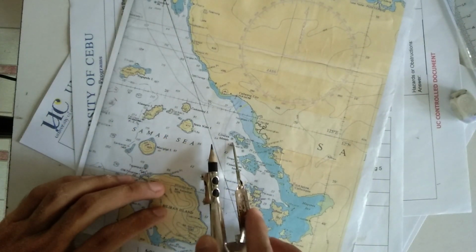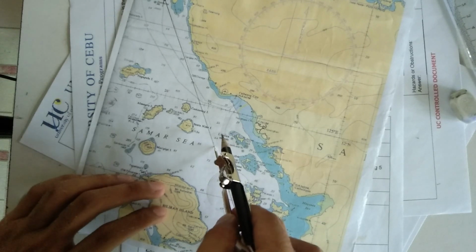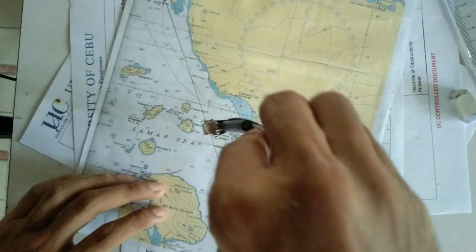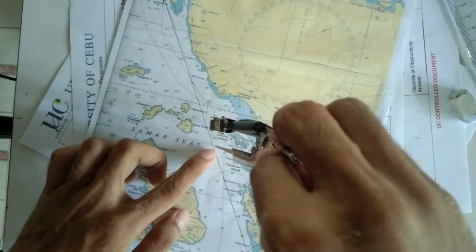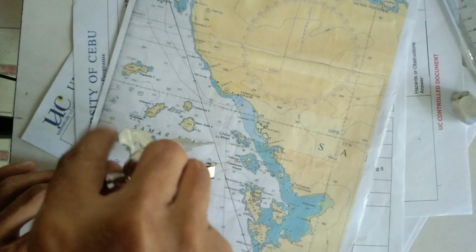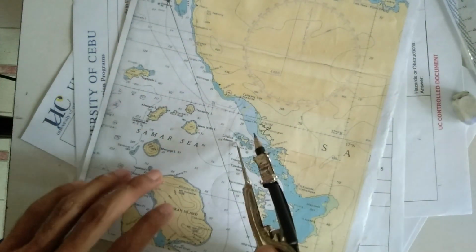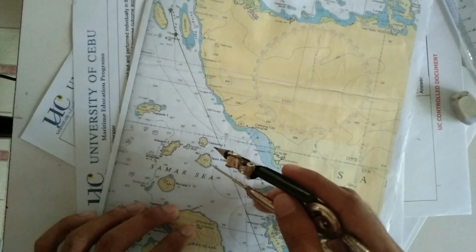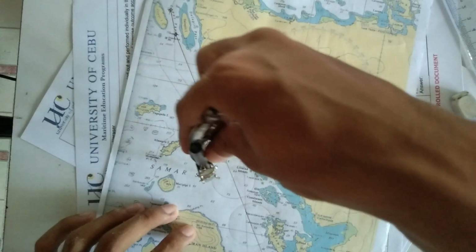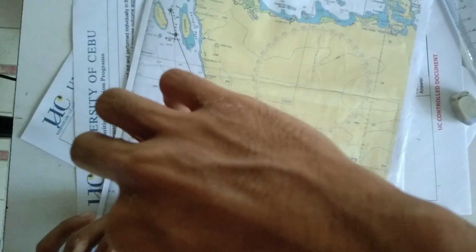Then here is a rock awash, this one. So again, let's confirm if it's inside the 5 nautical miles radius within this course line. So let's check. And this is a rock awash, an obstruction. Then again, I've seen here a major lighthouse as a navigational aid, and let's confirm, and for sure it's inside the 5 nautical miles radius.